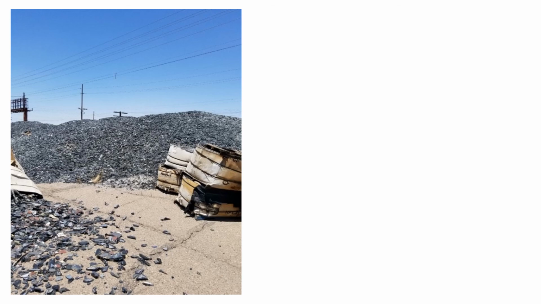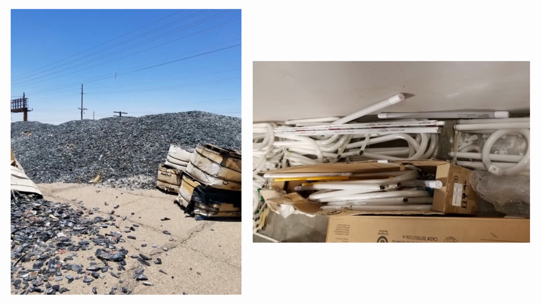This is of an illegal dump site of CRT glass. When growing up, did you ever have a box TV? That was CRT glass. And this picture is of different light bulbs that a facility did not store properly prior to having them disposed. When each one of those breaks, a little bit of mercury vapor is emitted, which can be very harmful to the employees in the area.